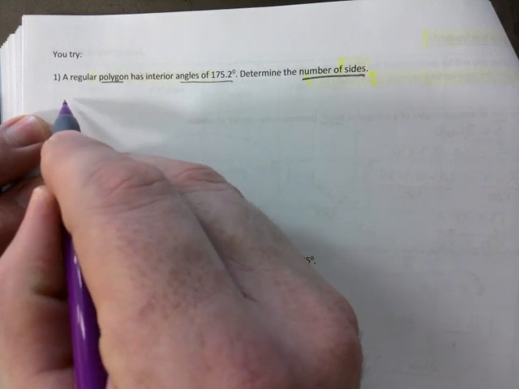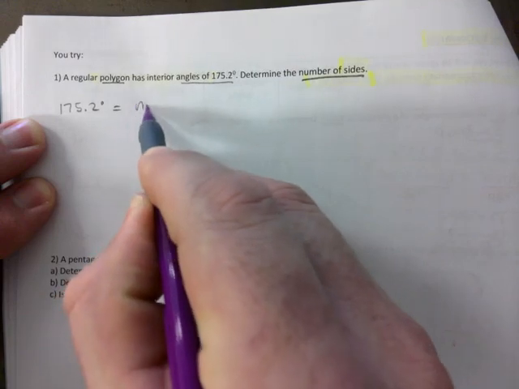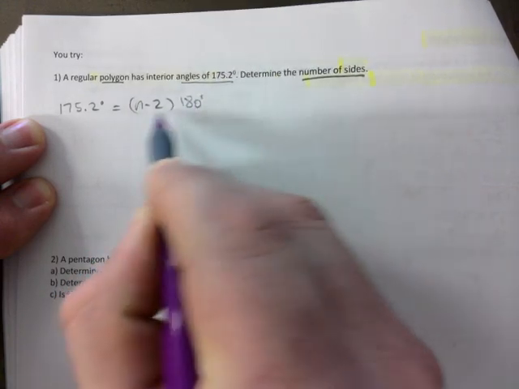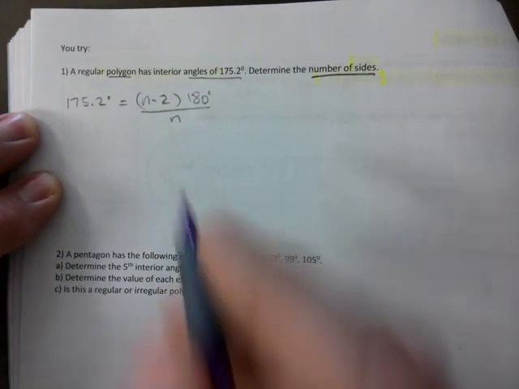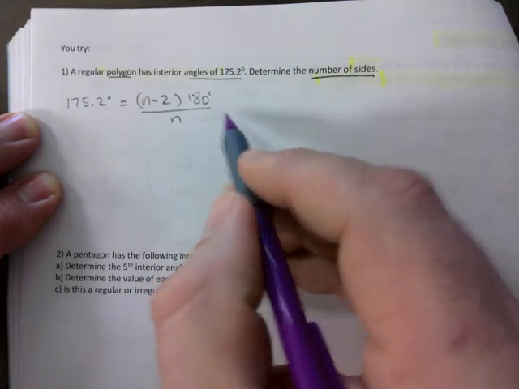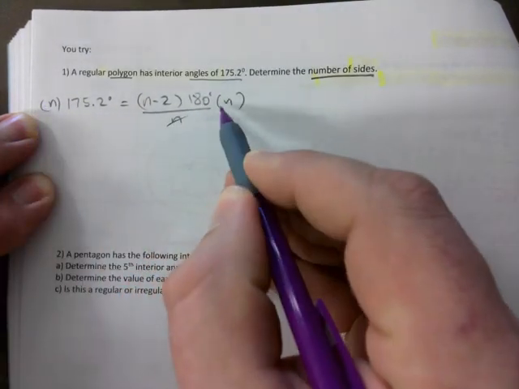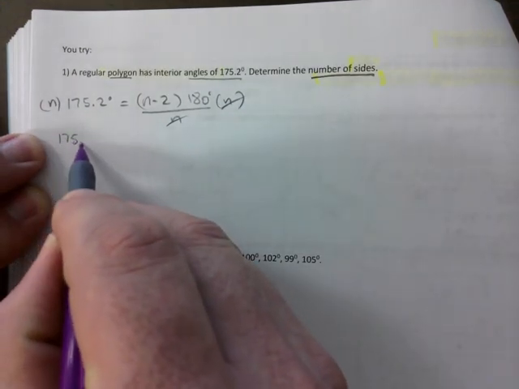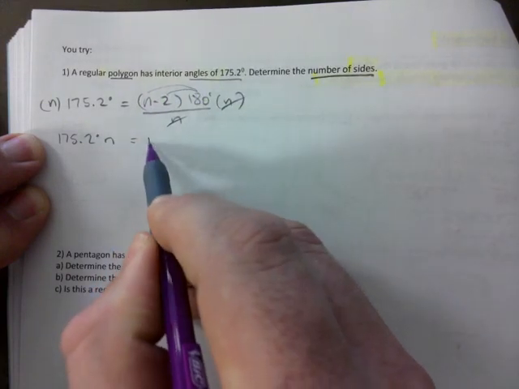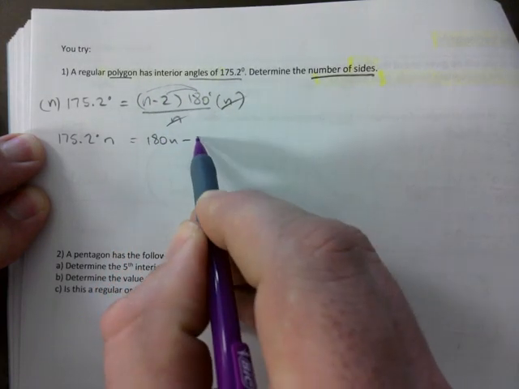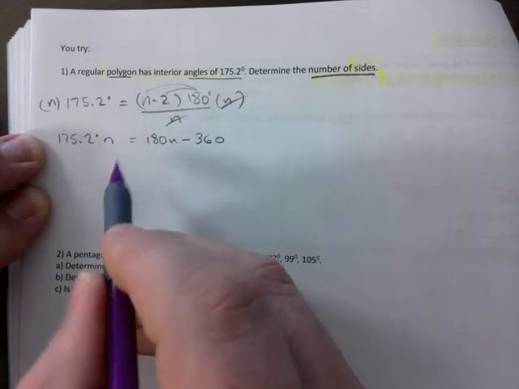Two methods, right? That's how you would set it up if you use the traditional interior angle method. You multiply both sides by n. Cancels out. That's 175.2 degrees n. And you distribute here. That's 180n minus 360. Right, so you've got to distribute that like that.